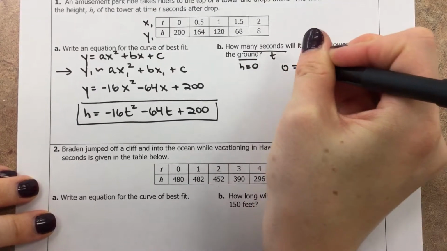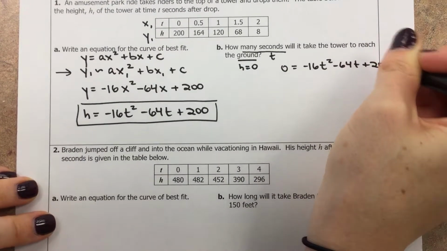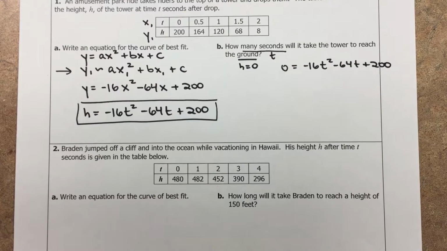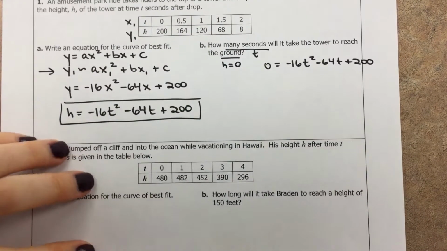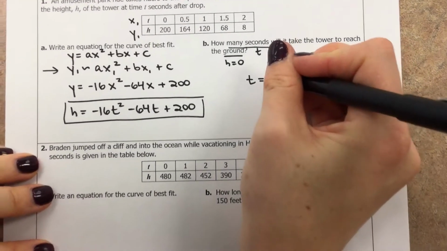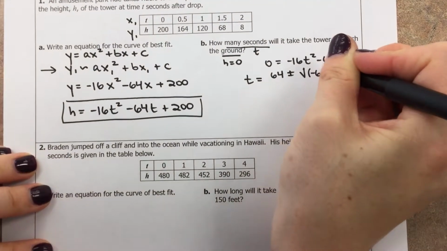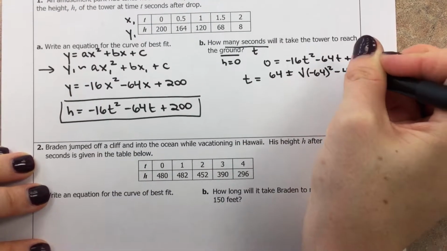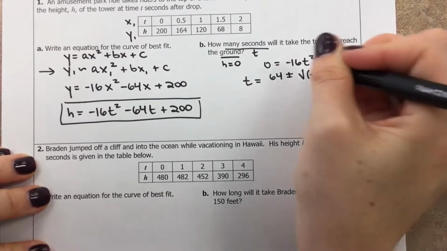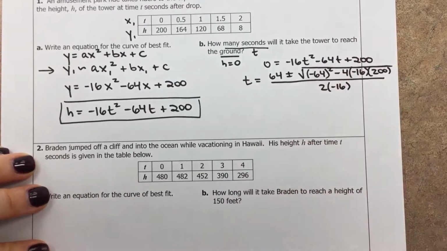So we will do 0 equals negative 16t squared minus 64t plus 200. In solving this, it's too hard to figure out if it's going to be factorable or not, so I would go right into the quadratic formula when you're solving these. So a little flashback. We've got t equals, instead of x equals, negative b, which is positive 64, plus or minus the square root of b squared minus 4 times a, which is negative 16, times c, which is 200, and then all of that over 2a, so 2 times negative 16.